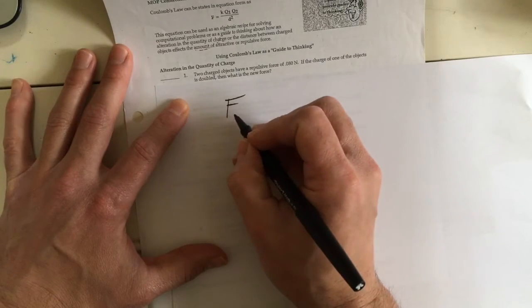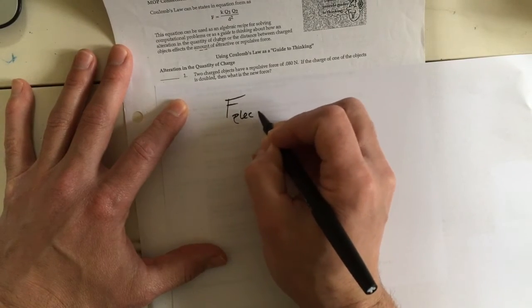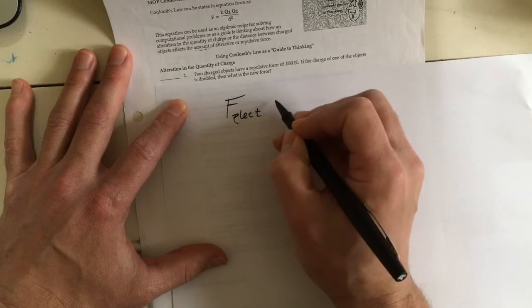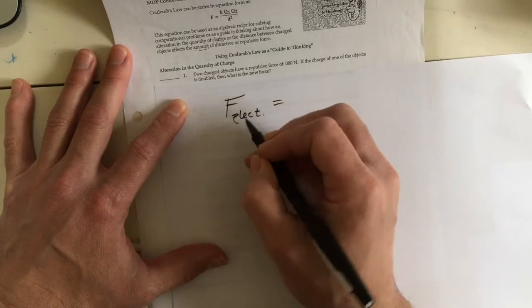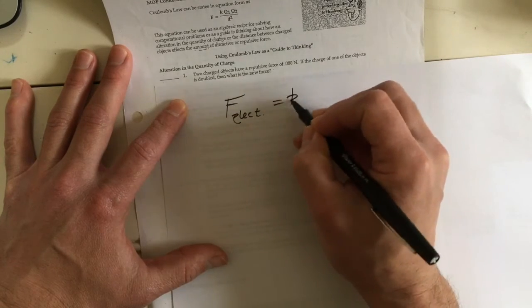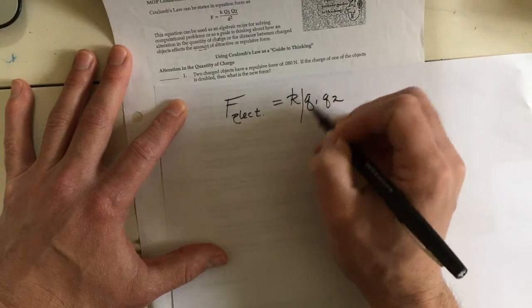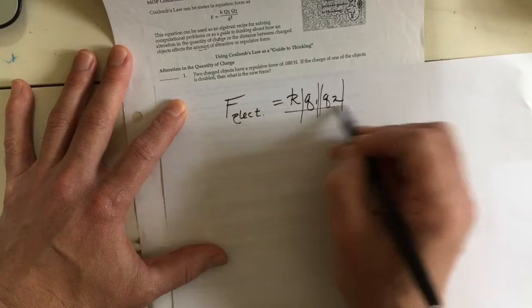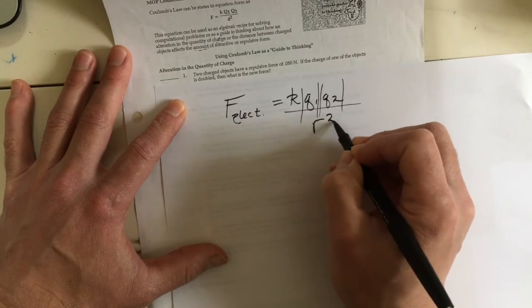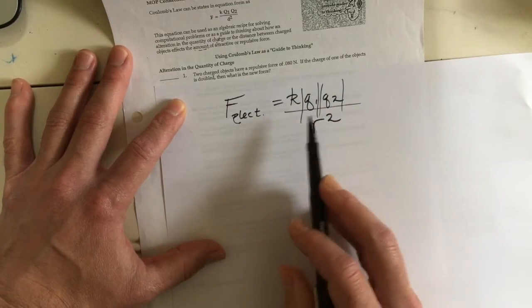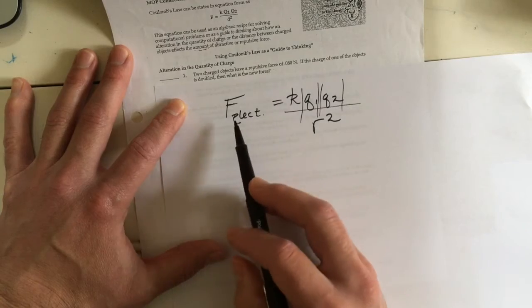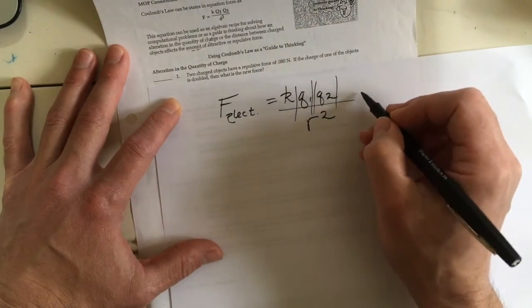So our equation, which I like to write down just to keep it up on top as a reminder: force electric is equal to k q1 q2 over r squared. And we have a force here that's equal to F.